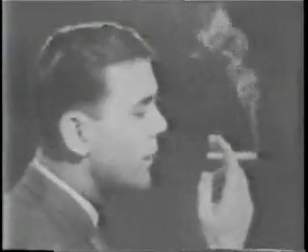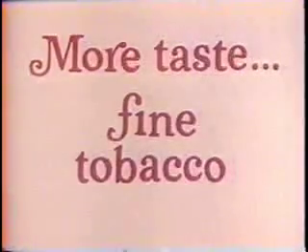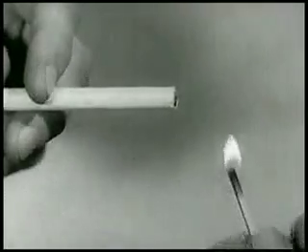Your mouth fields clean, your throat refreshed. The finest leaf tobacco, mild, refreshing menthol, and the world's most thoroughly tested filter. Years later, that memory made me start smoking. Sometimes reactions are quite violent. More taste, fine tobacco.